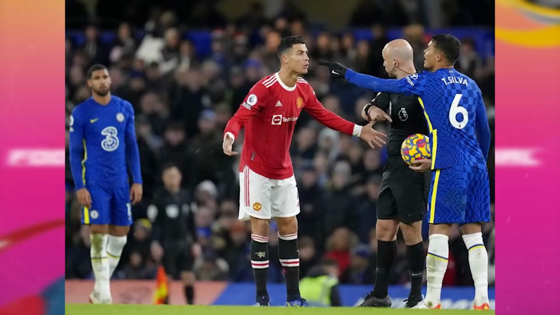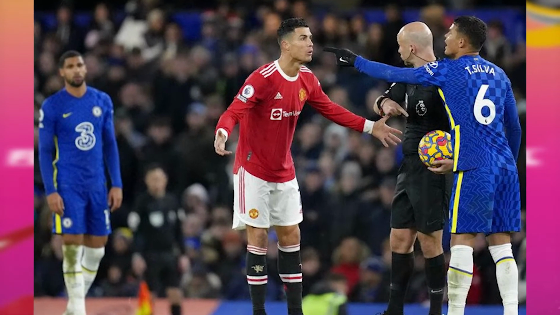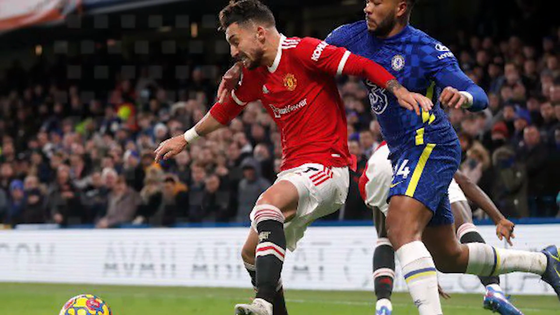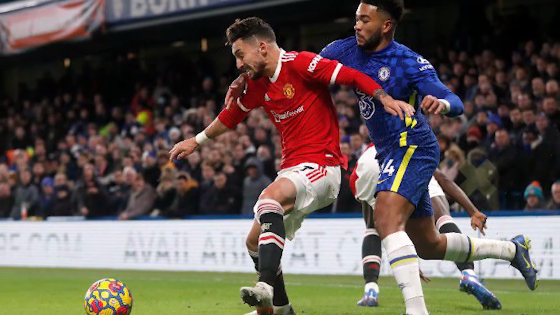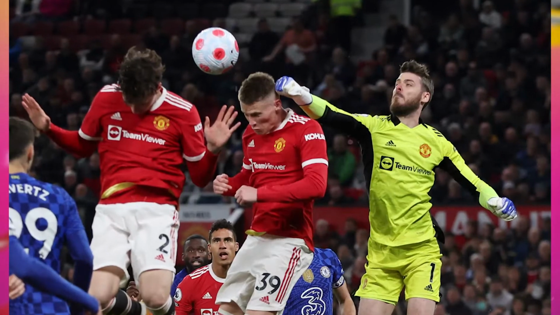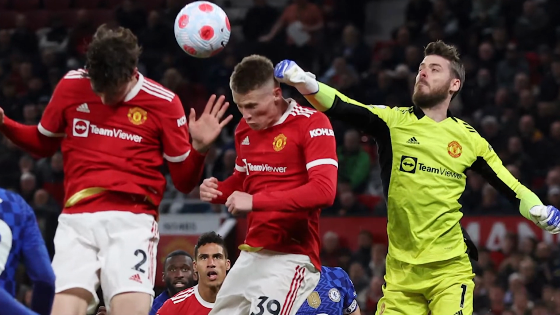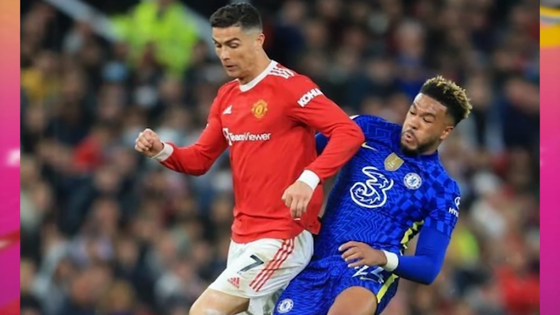Man of the match at Manchester United vs Chelsea. Cristiano Ronaldo was chosen as the best player of the 2022 Premier League match between Manchester United vs Chelsea. Manchester United and Chelsea drew 1-1. Chelsea had taken the lead thanks to Marcos Alonso's goal before Cristiano Ronaldo replied.